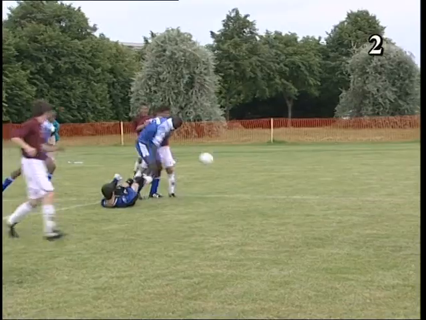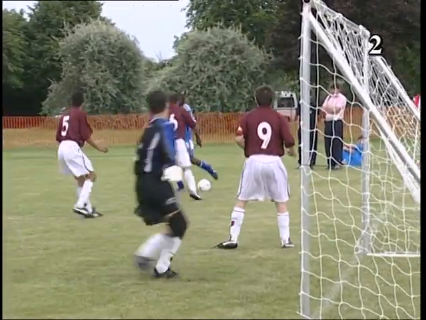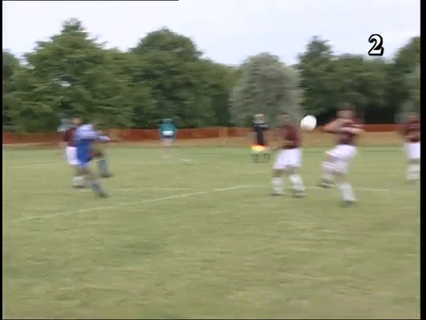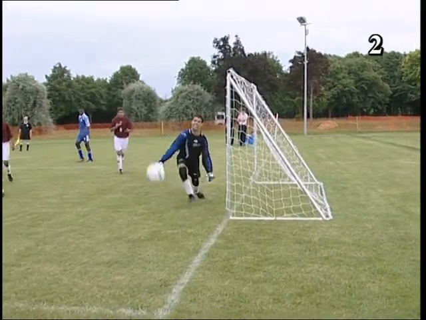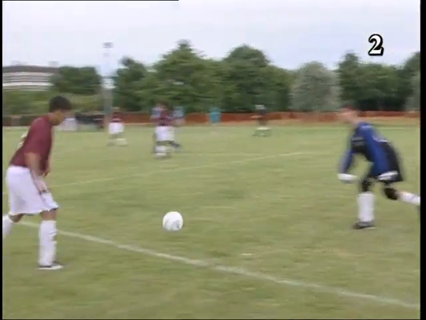Despite also having a physical disability, this goalkeeper is putting on a great performance. He first makes a good clearance, utilising his whole body, and then returns to the goal area for another well-made save.